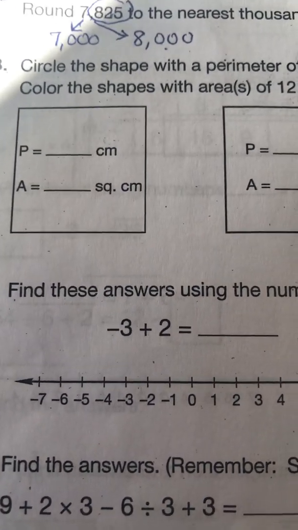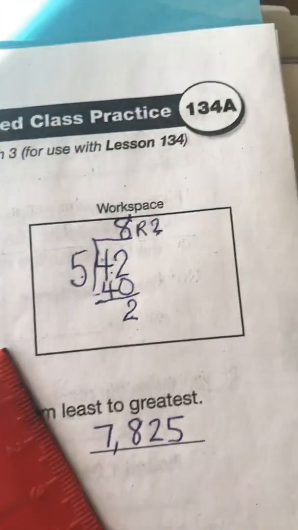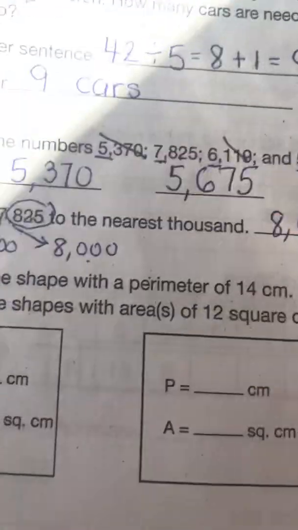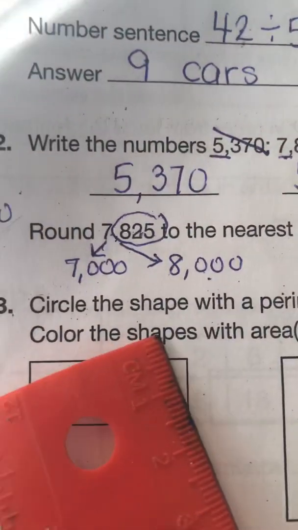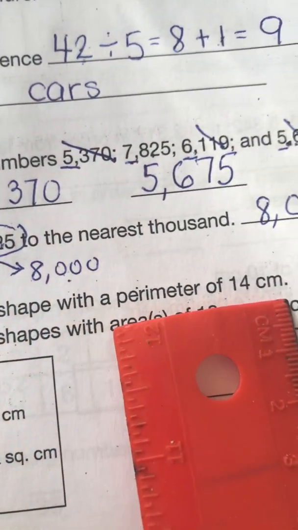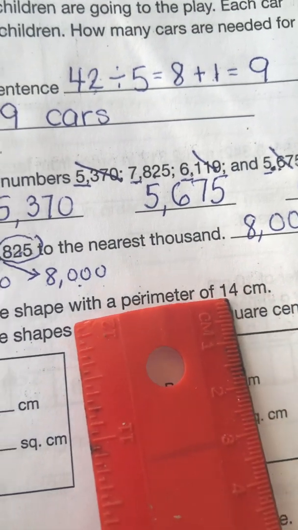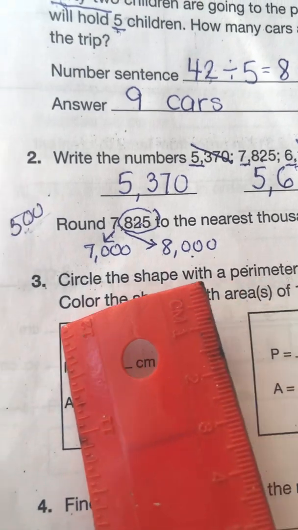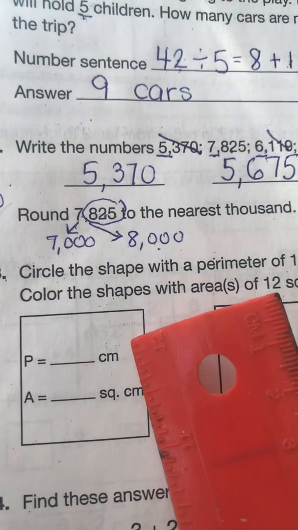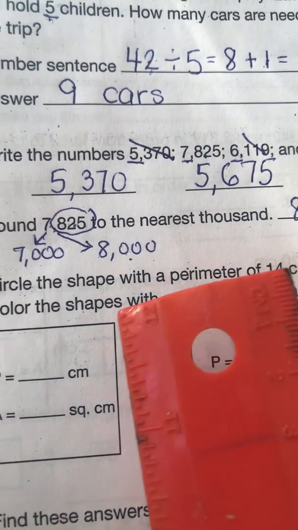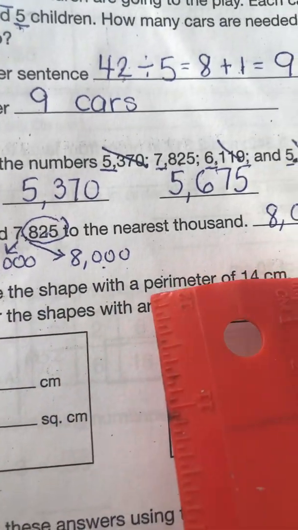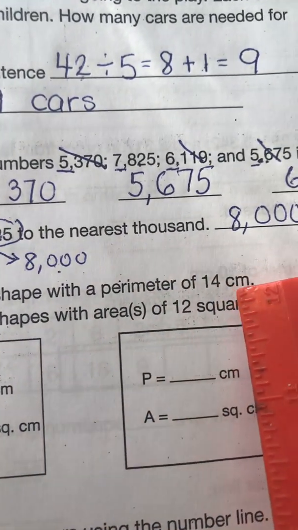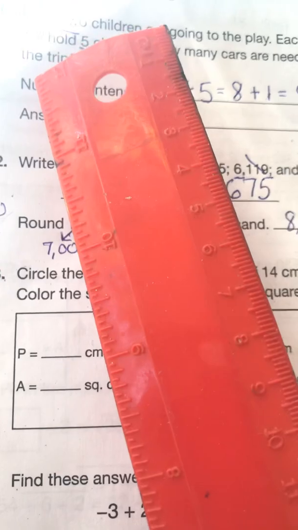Now we're going to do the second part of our 134A. Okay, the directions are to circle the shape with a perimeter of 14 centimeters. What does perimeter mean? Perimeter means when you add all four sides and see what the entire length of all four sides together is. That is perimeter. It tells us to measure in centimeters, so I have my ruler with me.